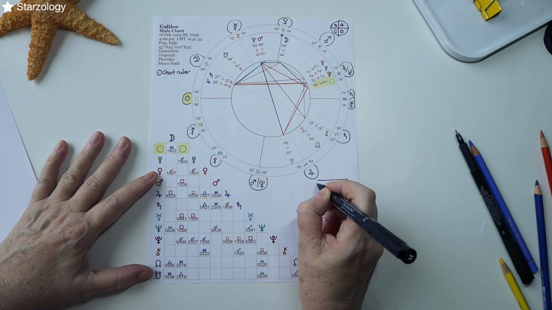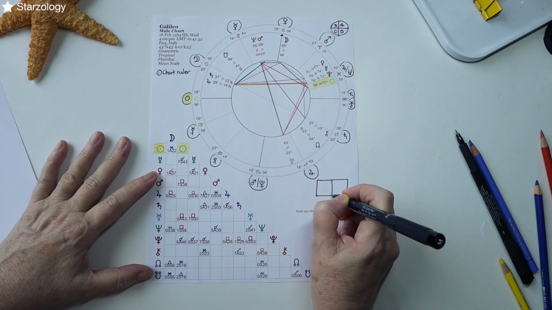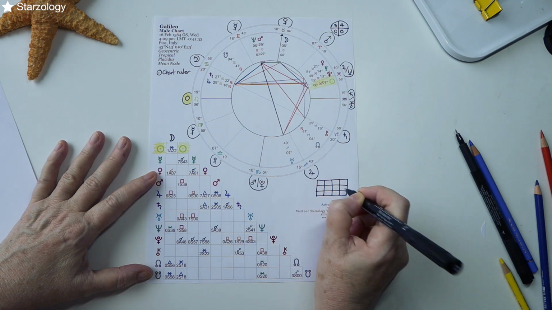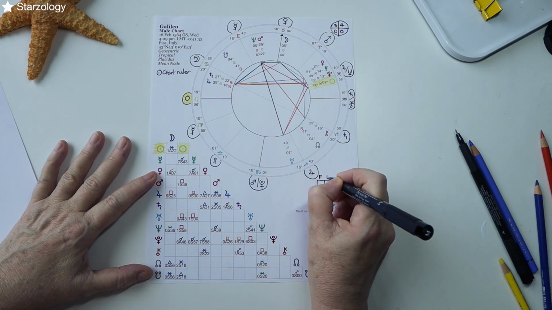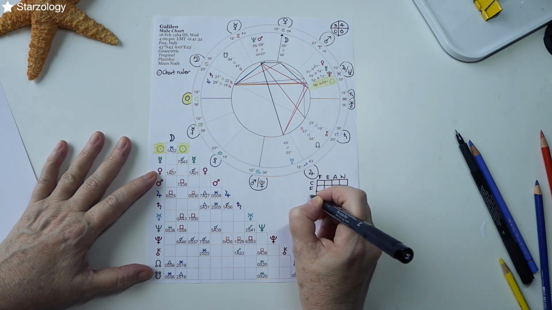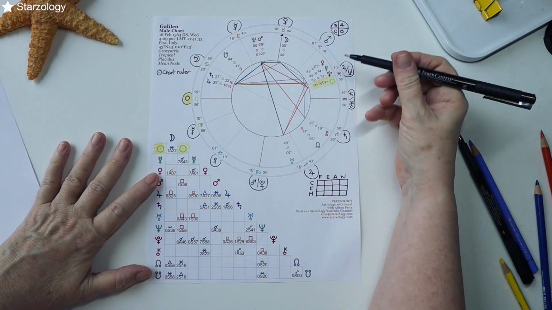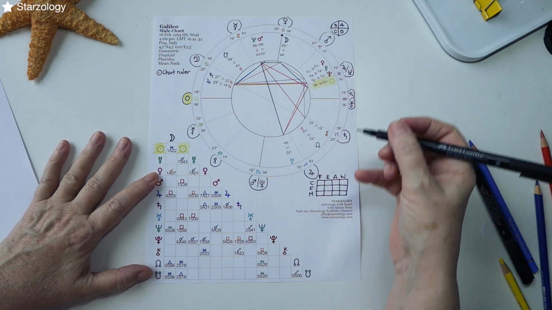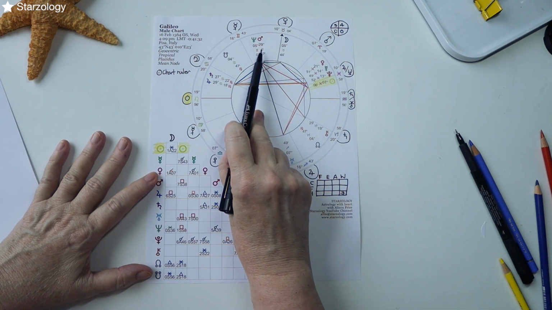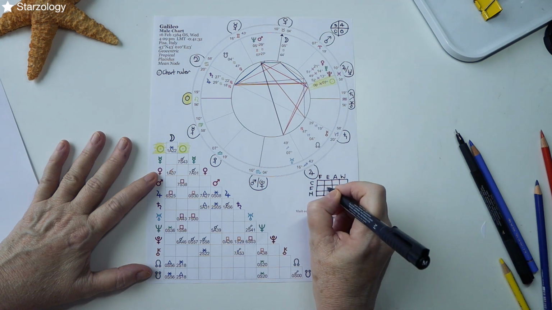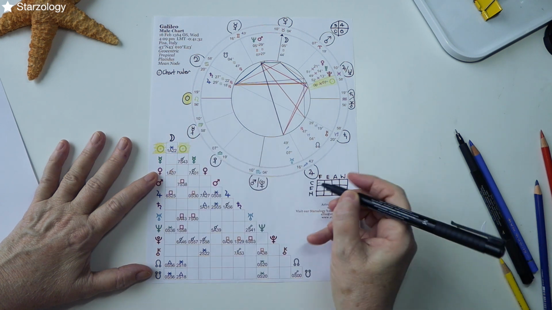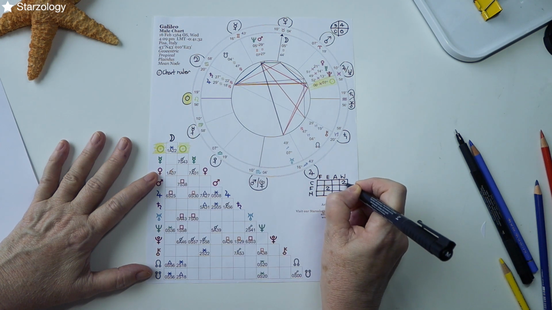Next, I'm drawing an element and modes block. So it's 4 columns by 3 rows. And the top columns will be fire, earth, air, and water, and the 3 rows will be cardinal, fixed, and mutable. I then count the visible planets, which is the Sun to Saturn, and decide how many planets I have in each of the element mode combinations or signs. So we're only going to be counting the actual visible planets here. So I've got 2 for cardinal water, 2 for fixed earth, and 3 for mutable water.